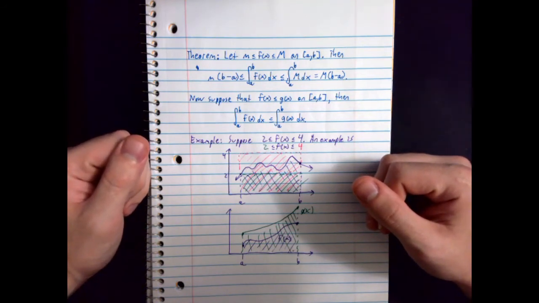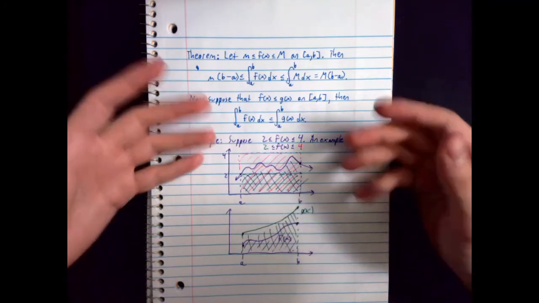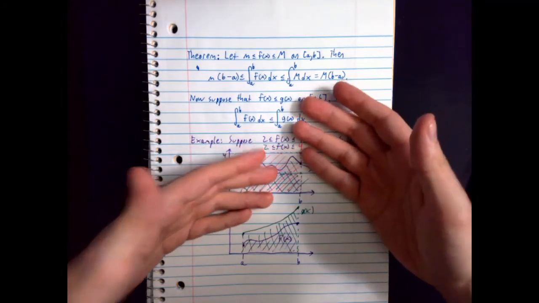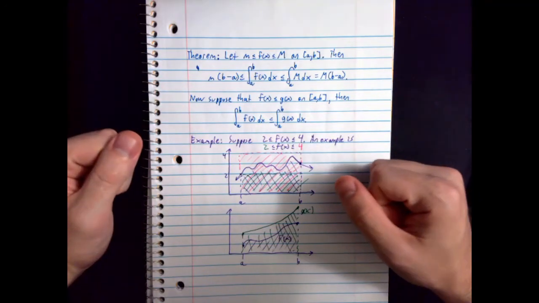Okay, so in the next lecture we'll talk about rules for computing antiderivatives and for actually evaluating integrals explicitly, and we'll start actually doing calculations with these sorts of things.